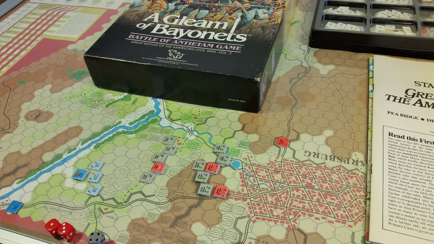I again looked up some historical battle maps for Antietam.